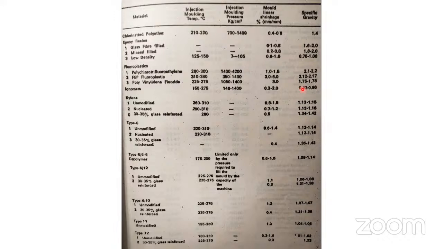Then how can you design the mold? You have to add 12 mm excess in the mold. Suppose you want a 100 mm size, then you have to design the mold at 112 mm to compensate for the shrinkage of the Teflon.